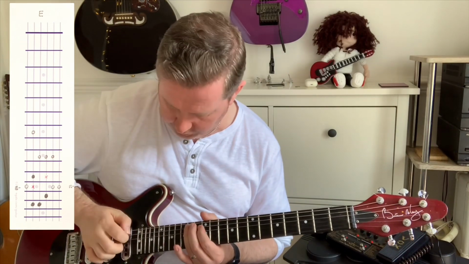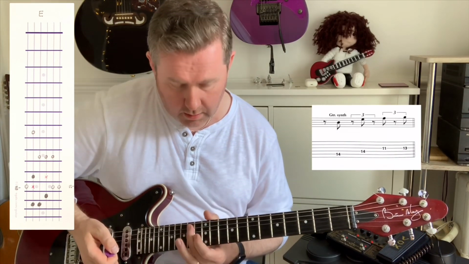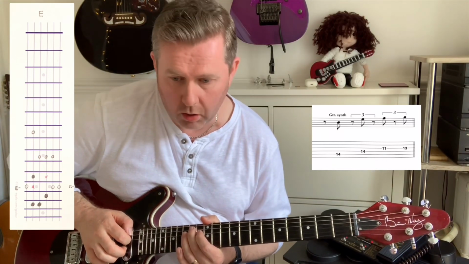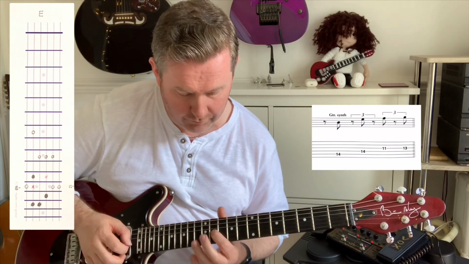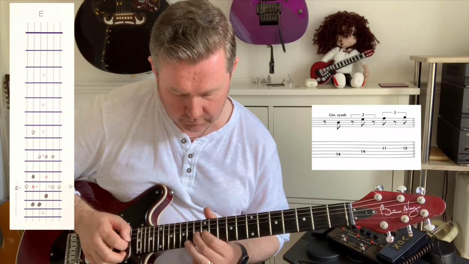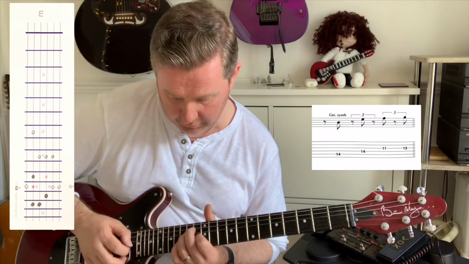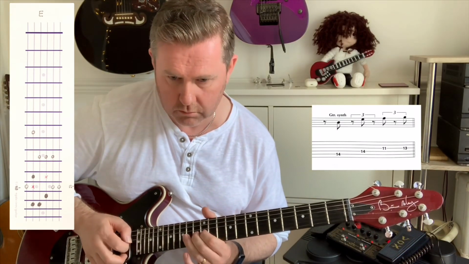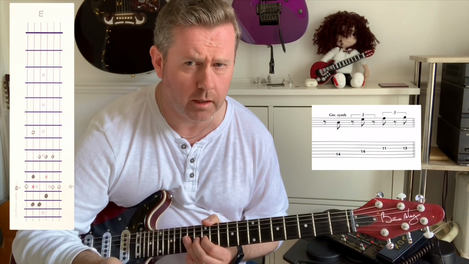Now if we start off with this, the first two notes there on the 14th fret are part of the E chord, which we should be able to see there. The 11th fret isn't, but the 13th is part of the E chord. So we can see that, part of the E chord. Now that should be quite clear.